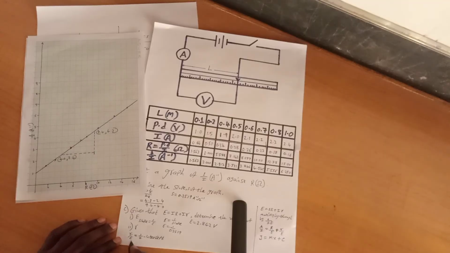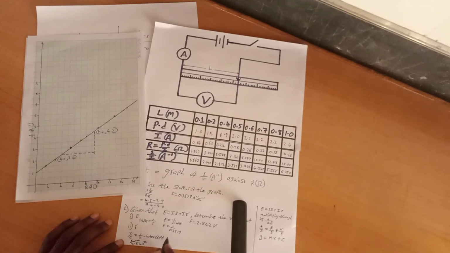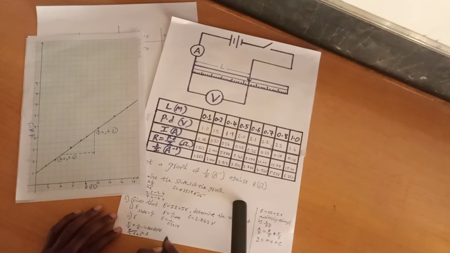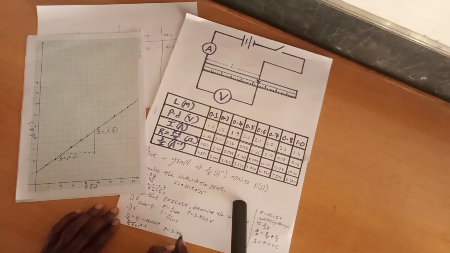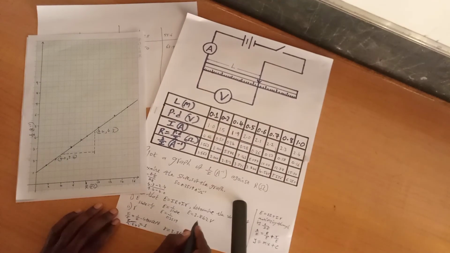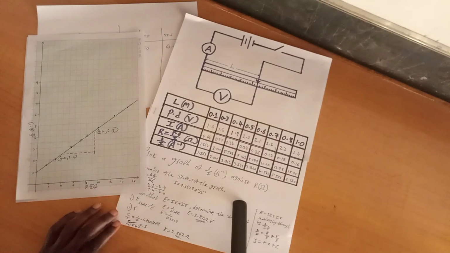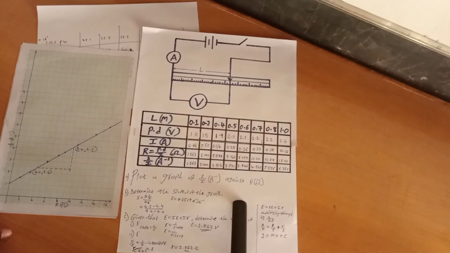We found the EMF is 2.842, and the intercept here is 1. So r becomes 2.842 ohm.